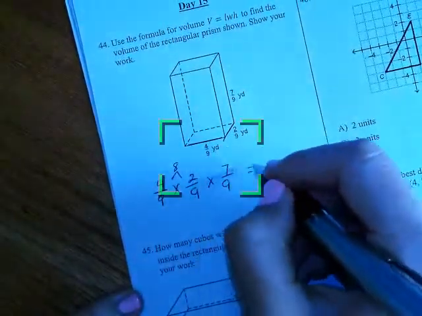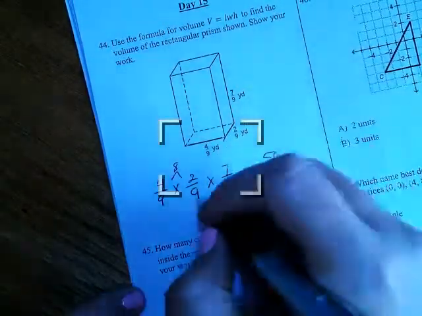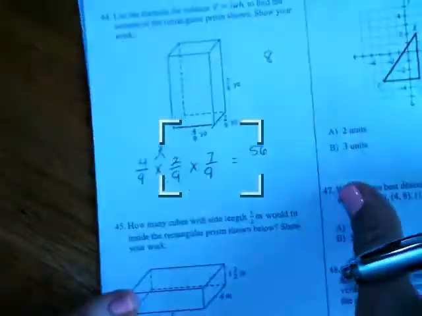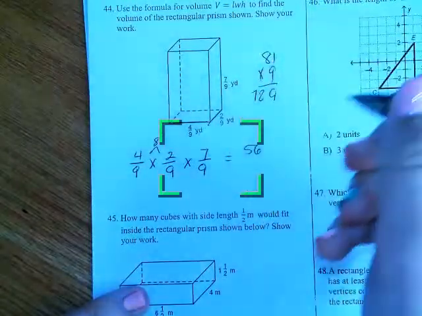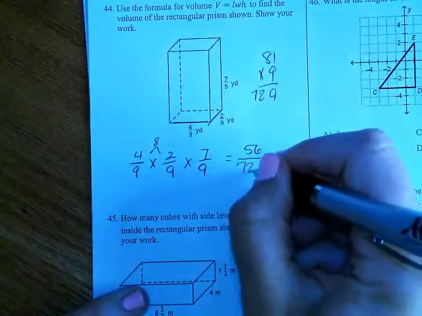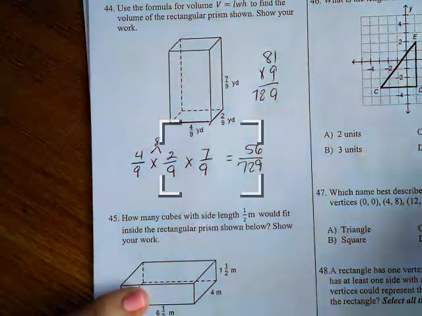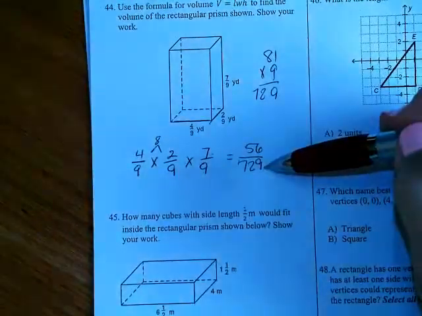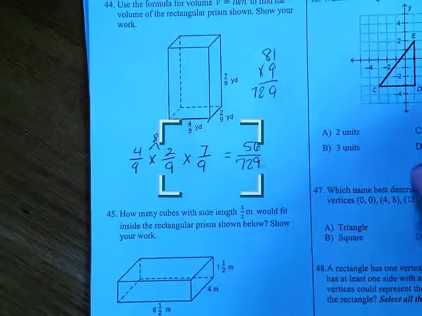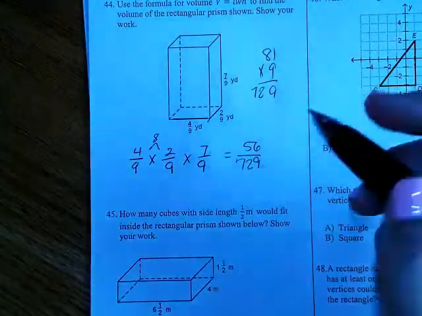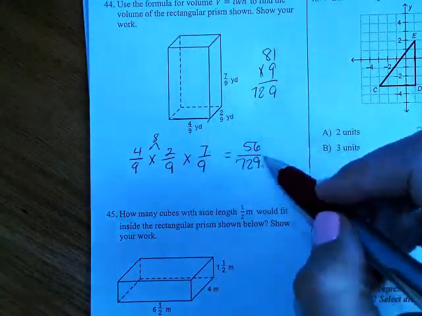So that becomes 8 times 7, which is 56. And then you have 81 times 9, 729. Okay, so now I know 9 can go in here. Let's see if 8, I don't think 8 can go in there. Can it simplify? Can't divide by 2.